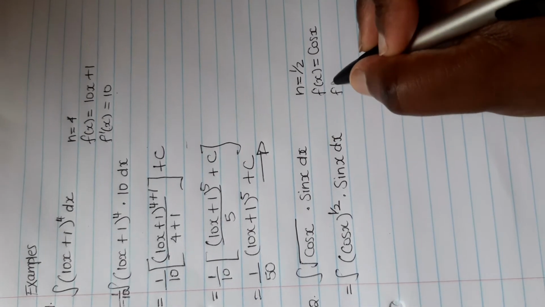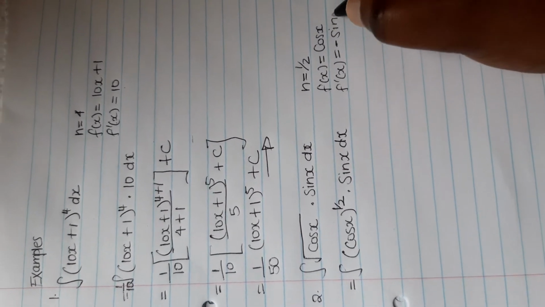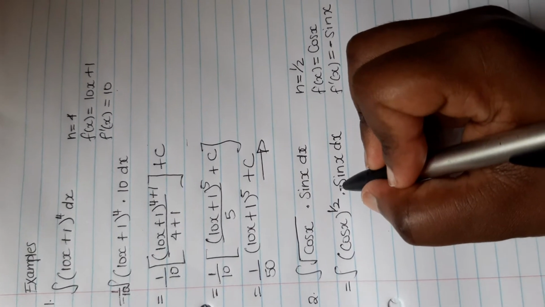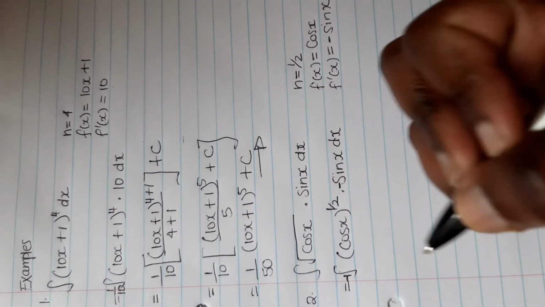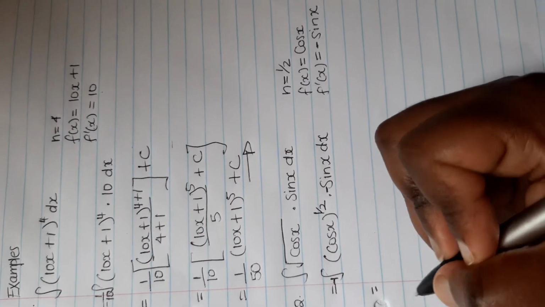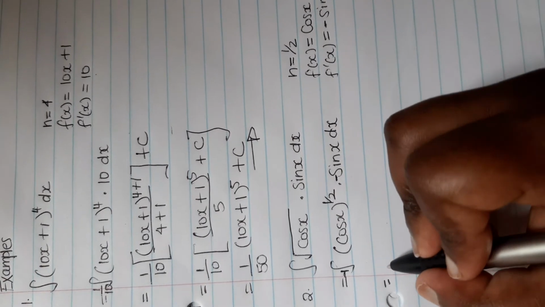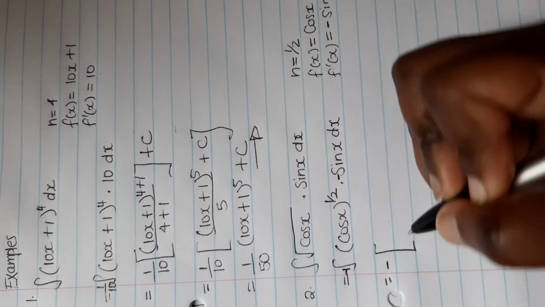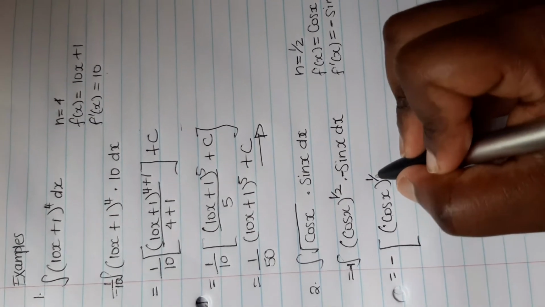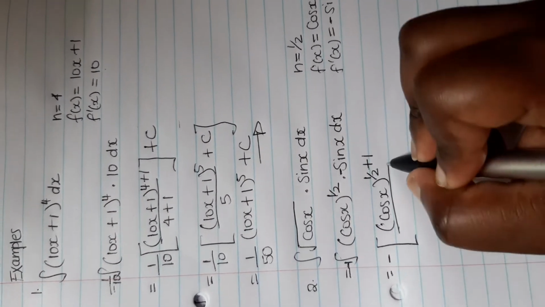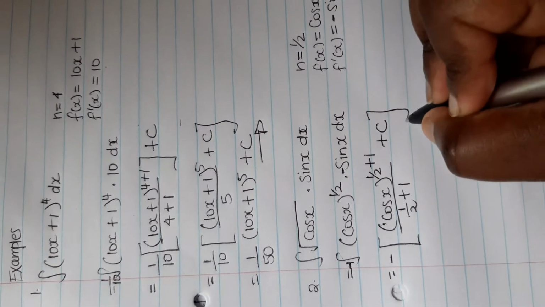Now, what is the derivative of cos? We know that the derivative of cos is negative sine x. So here we must have a negative, and then in order to go back to the original, we multiply by a negative 1 here, right? Then you check, it satisfies the rule, and you apply the rule. So it's minus into cos x to the power 1 over 2 plus 1 over 1 over 2 plus 1 plus c, close brackets.